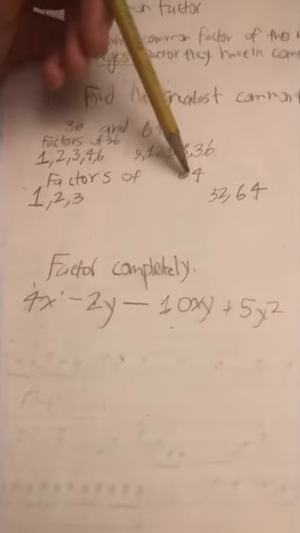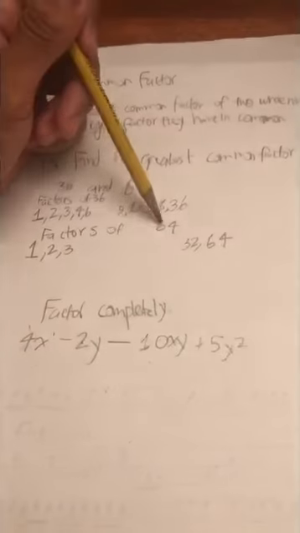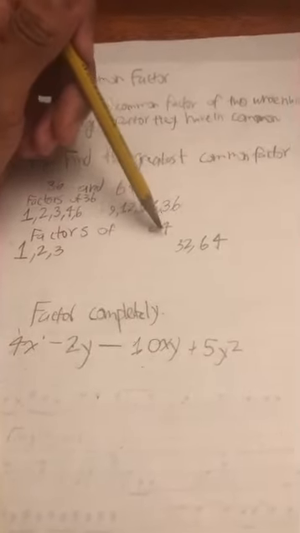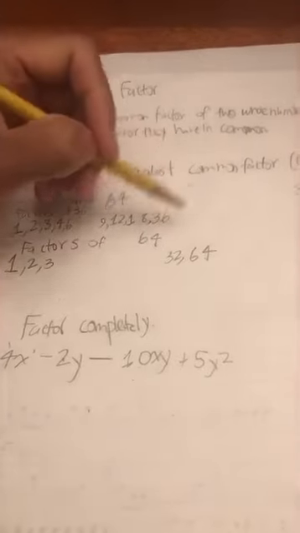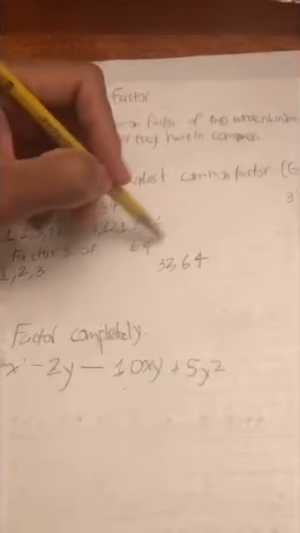3. A quick way to know if something is divisible by 3 is the divisibility rule. If it adds up, 6 plus 4, does that equal a number that's divisible by 3? No. So we know that 3 is not a factor of 64.